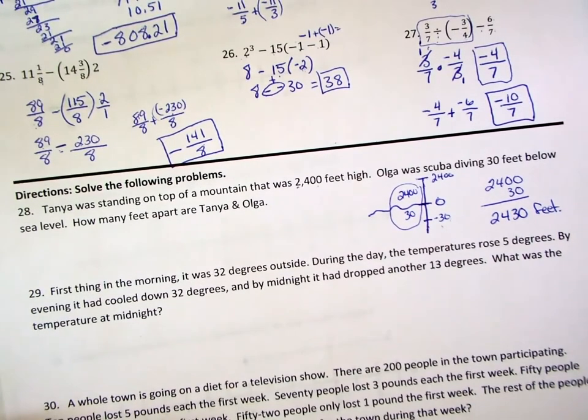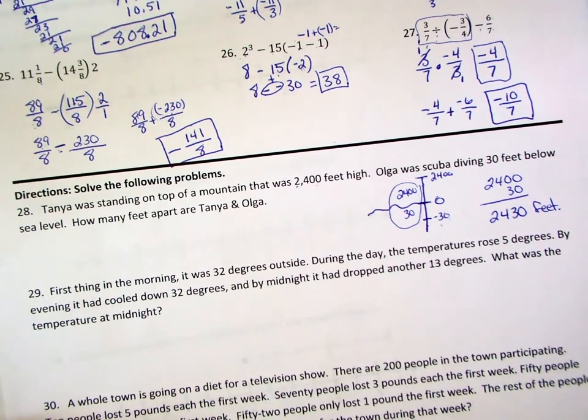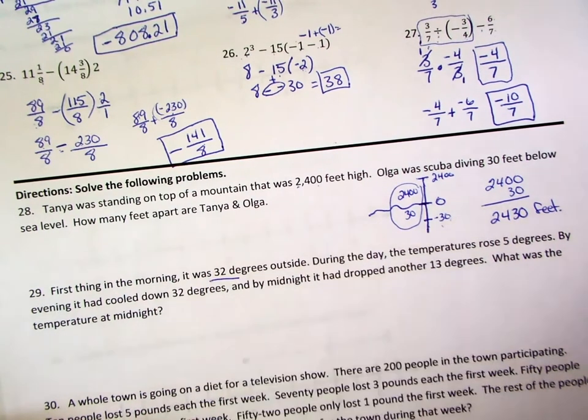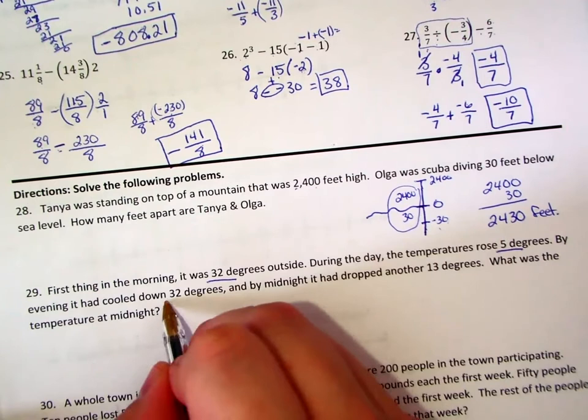Problem 29. The first thing in the morning, it was 32 degrees outside. During the day, the temperature rose 5 degrees. By evening, it had cooled down 32 degrees. And by midnight, it had dropped another 13 degrees. What was the temperature at midnight? And so we have a lot of important information. I'm going to go ahead and underline the important stuff so we don't forget it.